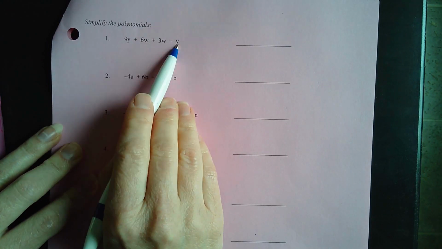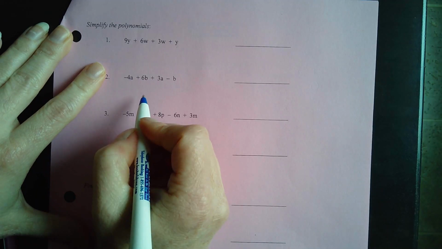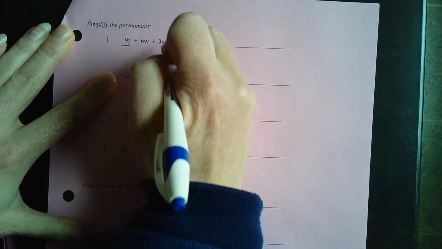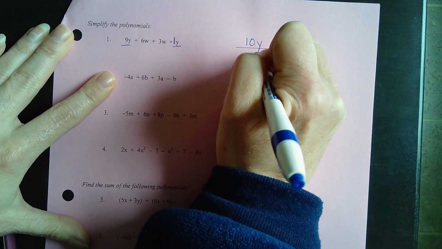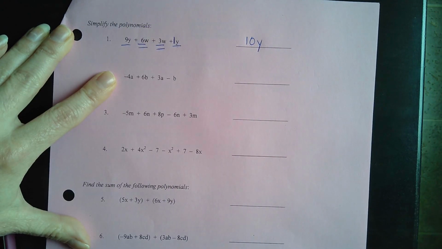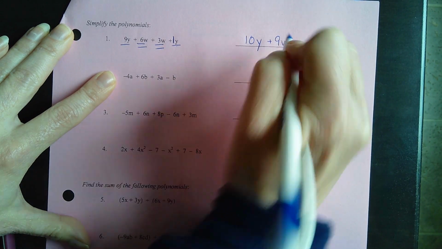Here we're just adding 4 monomials together, but we have to make sure they're like terms to be able to do so. Well, I see some y's, and adding them together, 9y plus 1y is 10y. And then we have our w's that we can add together. 6w plus 3w is 9w.